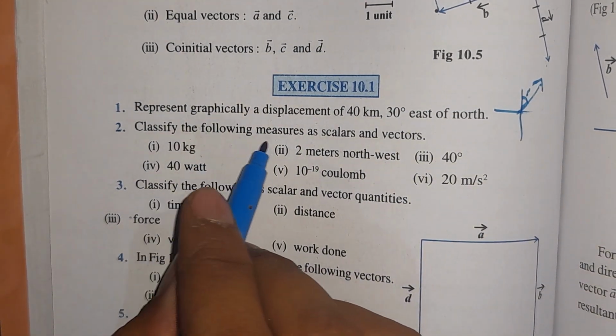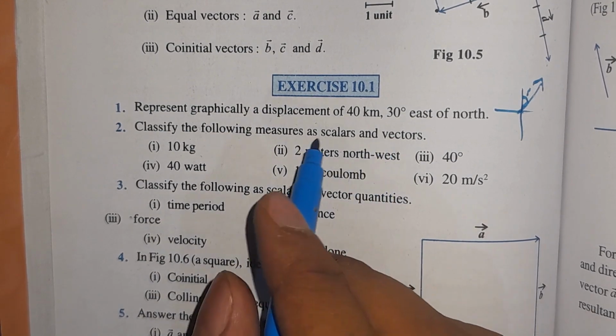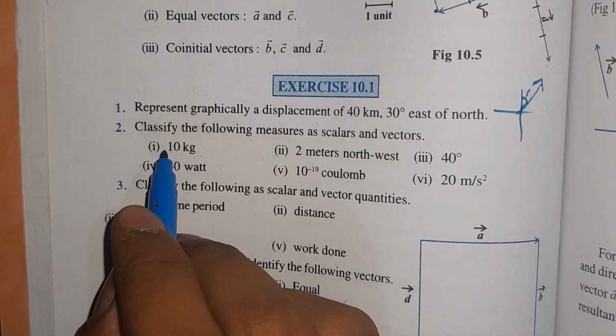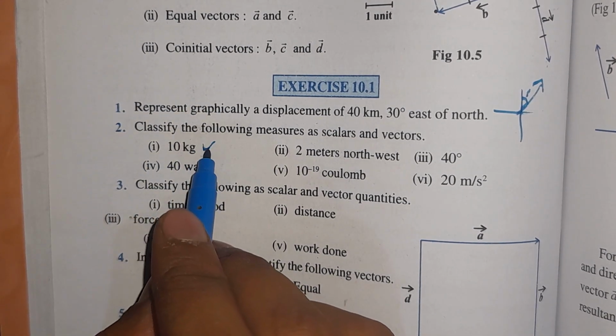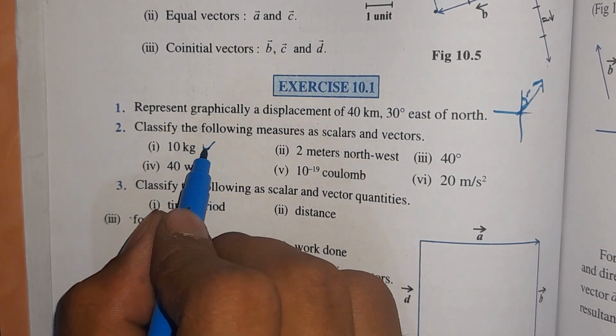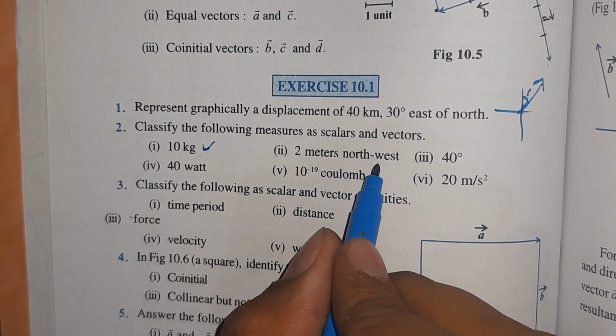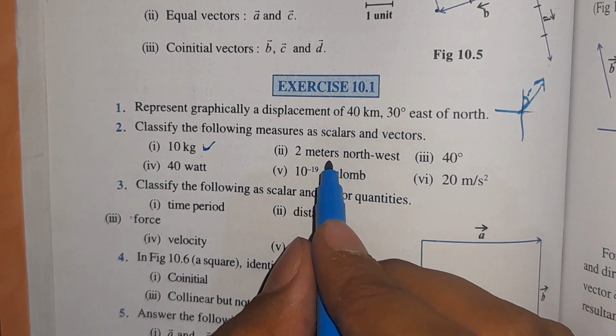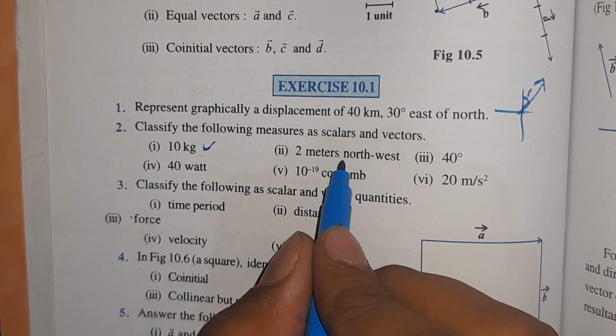Second is classify the following measures as scalars and vectors. You have to find whether the quantity is scalar or vector. First is 10 kg. Kilogram is weight, so mass. Mass is a scalar quantity. This will be scalar. 2 meters northwest. Magnitude is given and a particular direction is given, that is 2 meters in the northwest direction. So it will be a vector quantity.